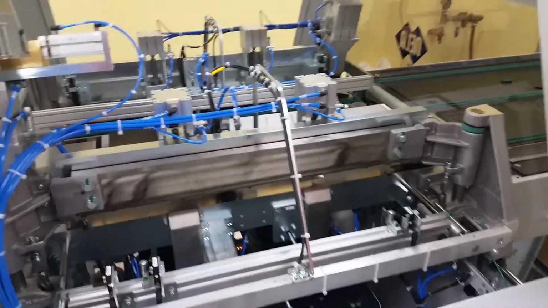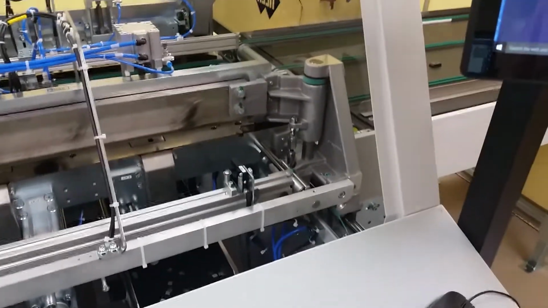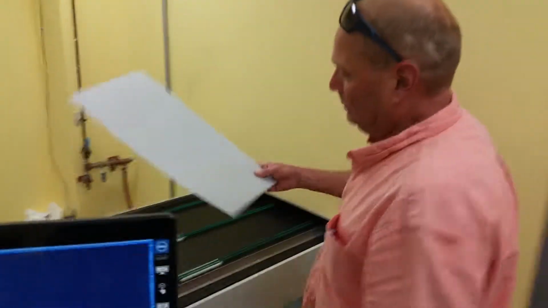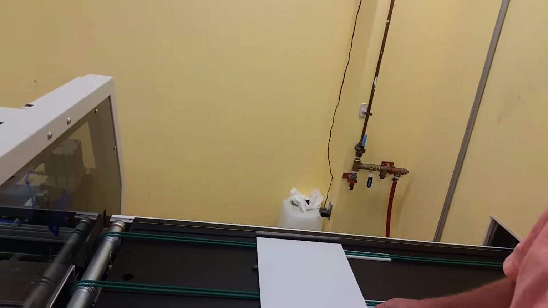So what's the process? A plate hits the conveyor, trips a sensor. We'll put it in edge. You feed the system by putting one plate on and covering this eye.